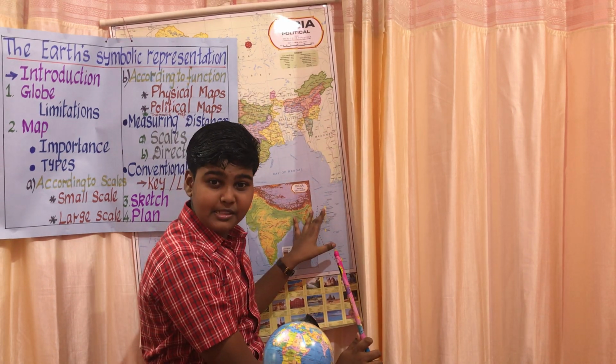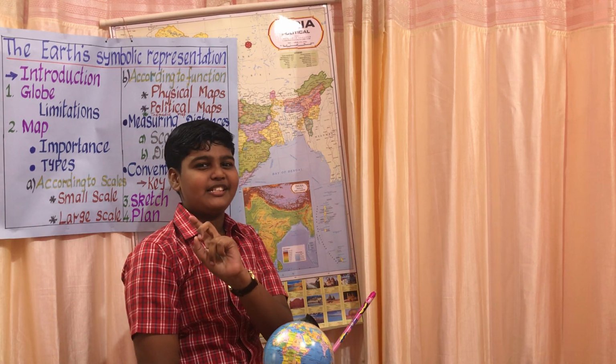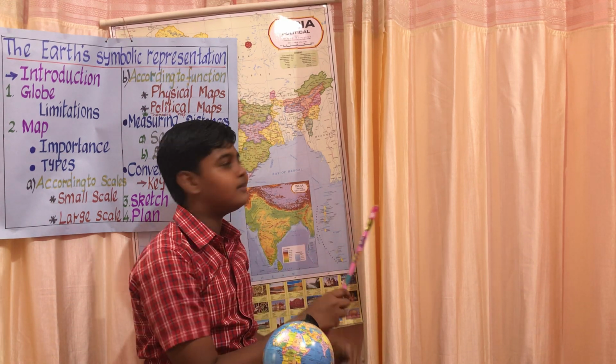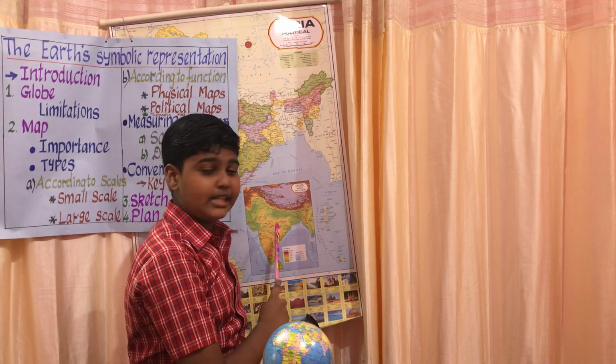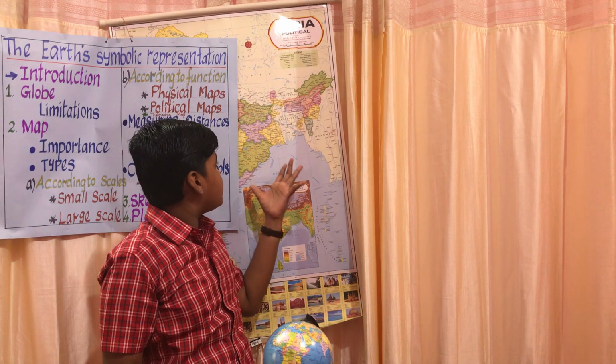This flat map is known as a map projection. It's not just a flat map, it's a map projection. The map which is located here is a map projection. This map uses many colors.